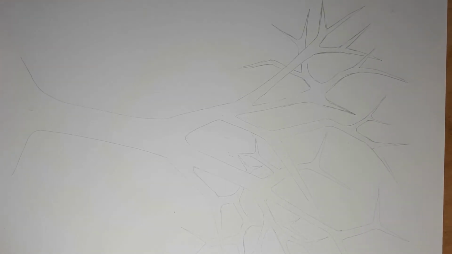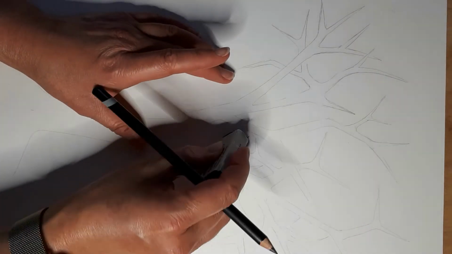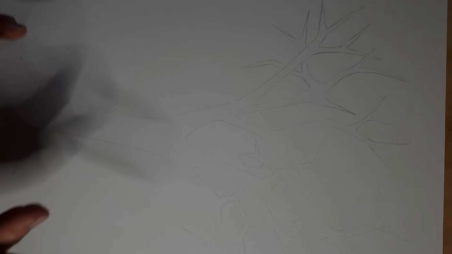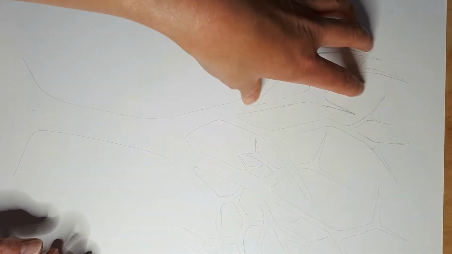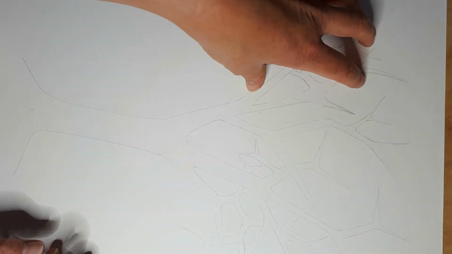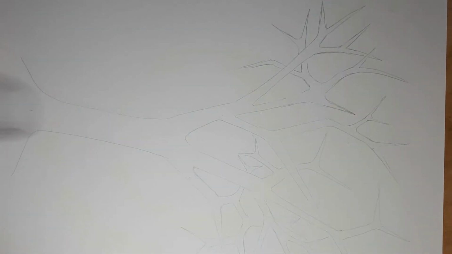So when you've drawn the tree, the next element that you're going to need to draw is the sun or the moon. But you want to put it off centre, so we don't want it right in the middle. You want to have it to one side, so either over here or over there, and you want it to be quite large, and you want it to be circular. So we're not drawing a new moon, we want it to be a full moon.